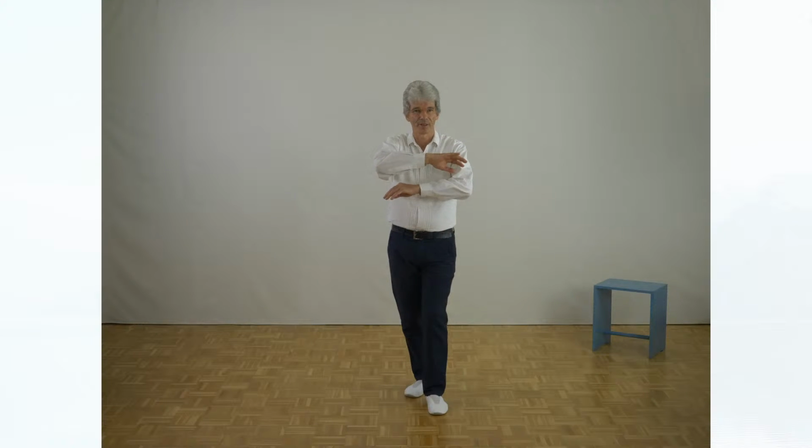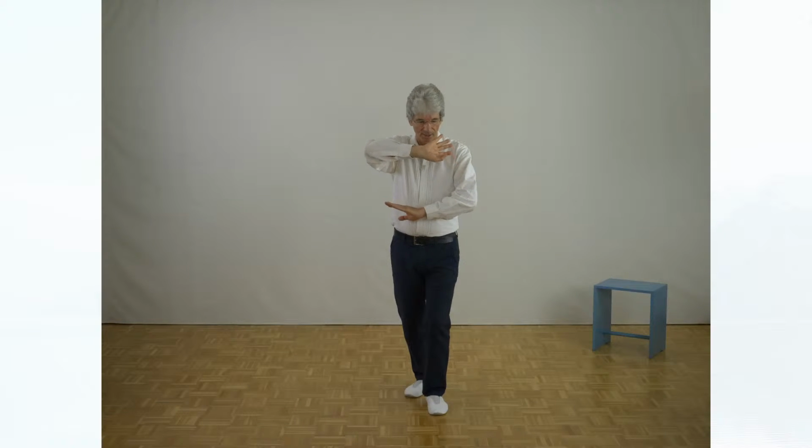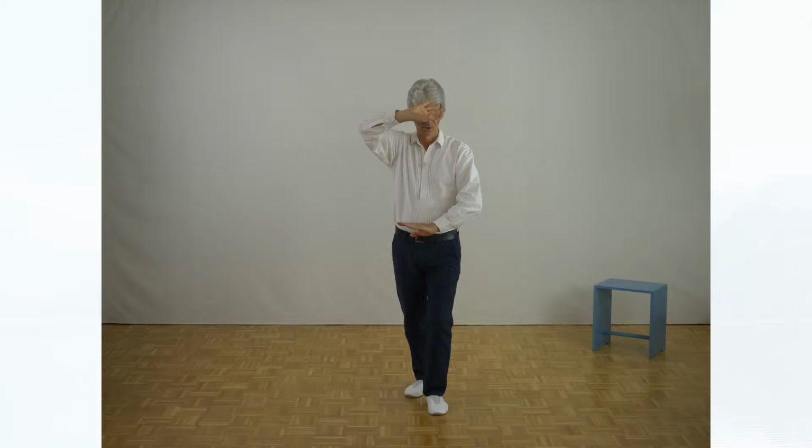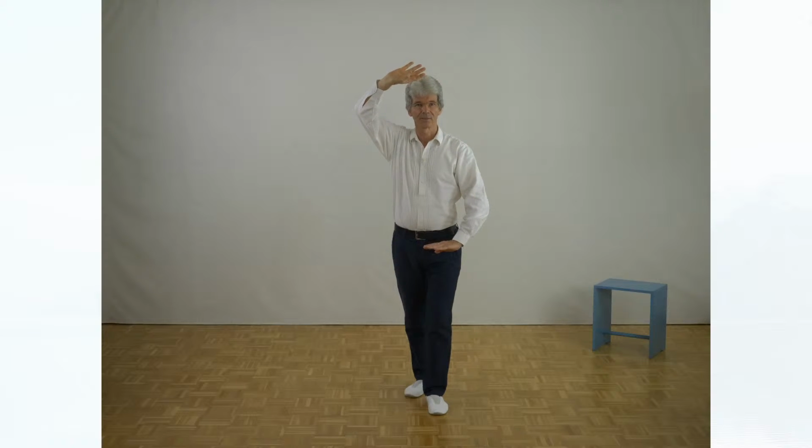So you prepare, and one arm, archetypally the left one, goes down, the right one up. Again, from the thighs, from the upper arms.